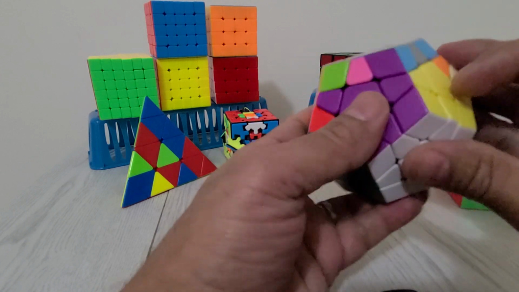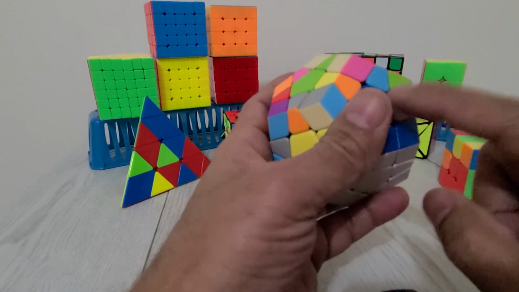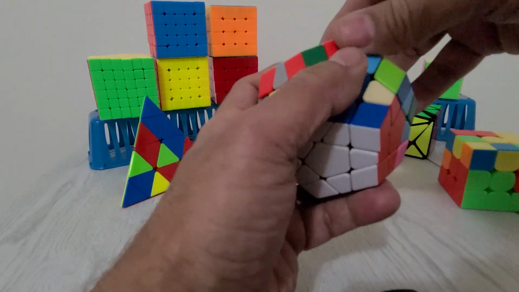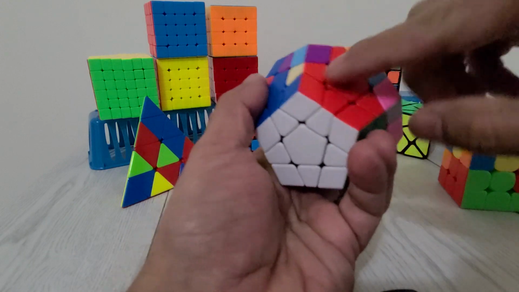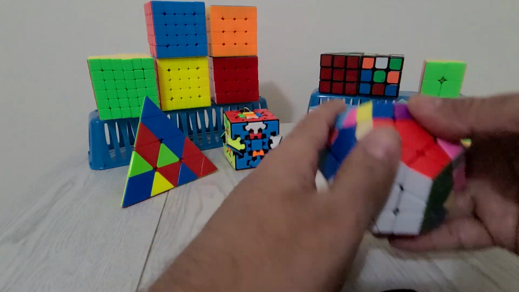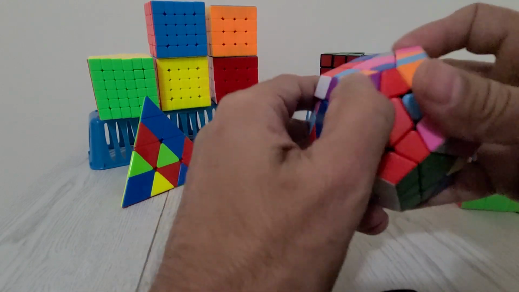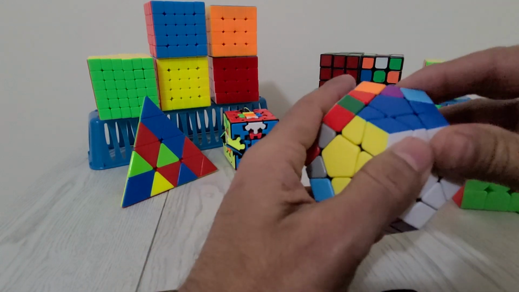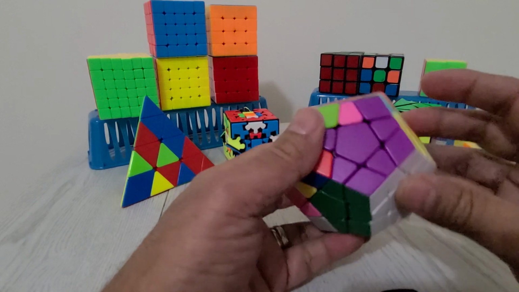Okay, so here. We are left with only one more piece, which is your blue and red. There it is. As I said, it should be closer to the edge. So I'm bringing the red here. Okay, so you have finished your second step.